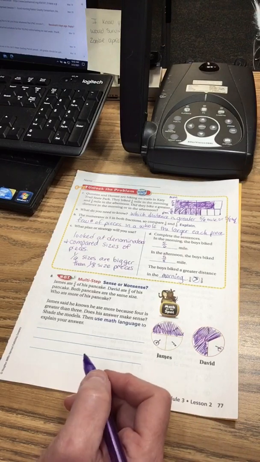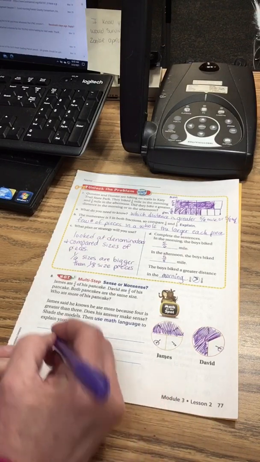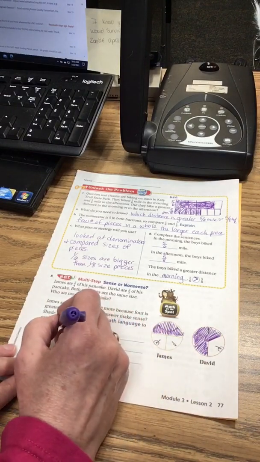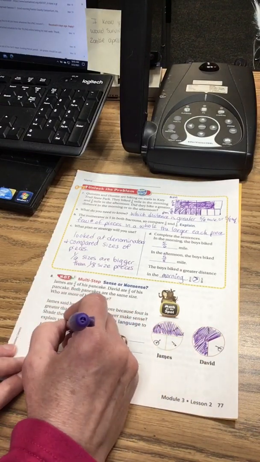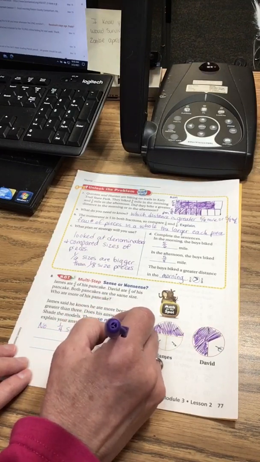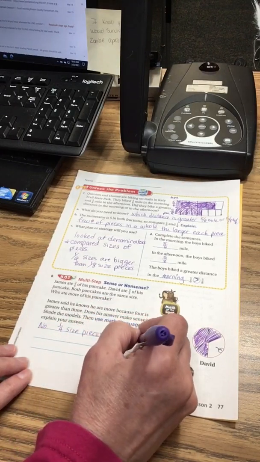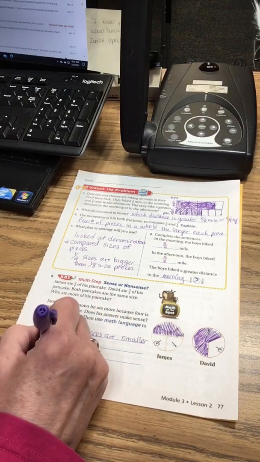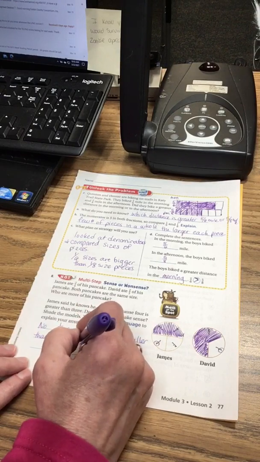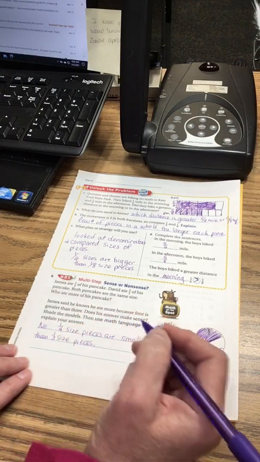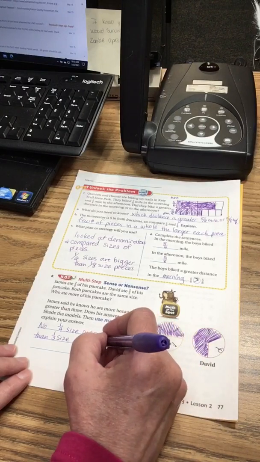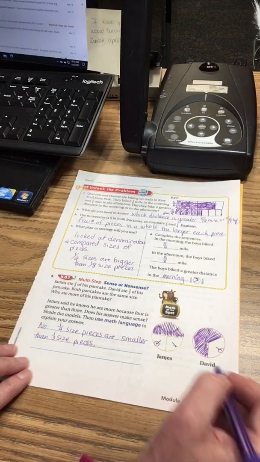Does his answer make sense? No, right? Because we've already talked about it. Because 1/4 size pieces are smaller than 1/3 size pieces, and they're the same number of pieces in each fraction. So David ate more.